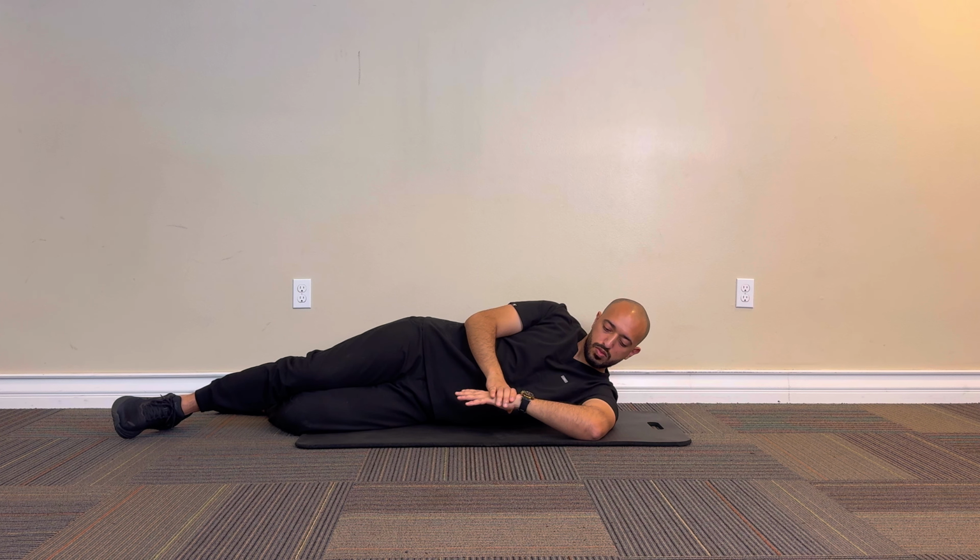The sleeper stretch specifically targets the posterior portion of the shoulder capsule, improving internal rotation, which helps reduce tightness in the back of the shoulder and prepares it for better rotational movements.